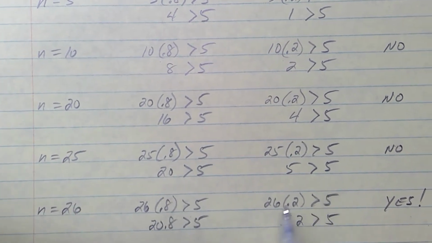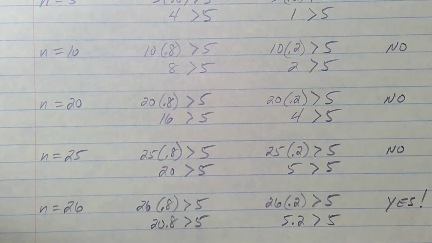How about one more? So I watched 26 games. 26 times 0.8, yeah, that's good. 26 times 0.2, that's 5.2. That's bigger than 5. Okay, finally, both conditions are satisfied. I would need to observe at least 26 games to assume that my data is distributed normally and looks like a normal distribution curve.